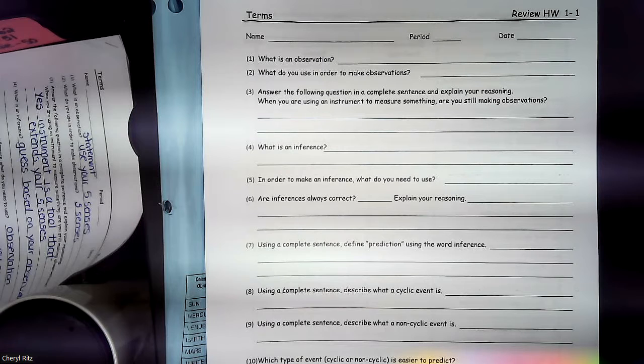So here we go. I'm not going to do this whole front page. I'm going to make sure you remember observation, inference, prediction. So does everybody have this page? It's called Review Homework 1-1 in front of you.